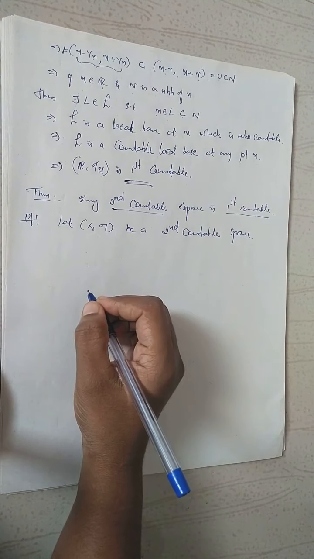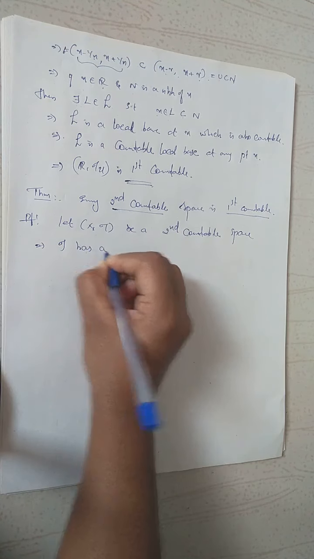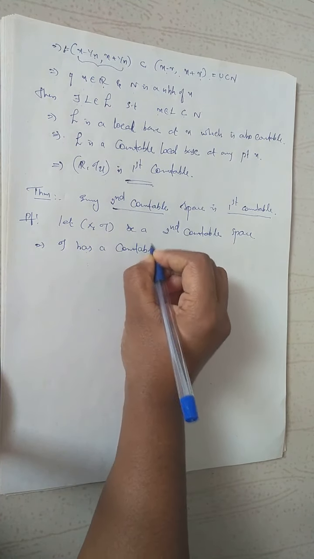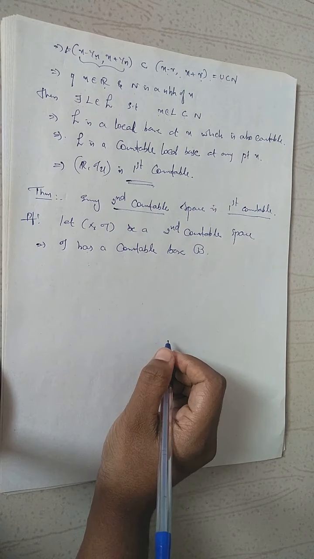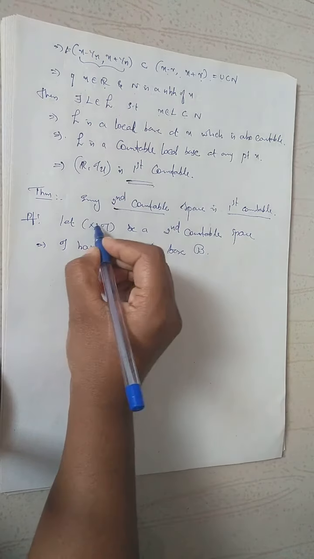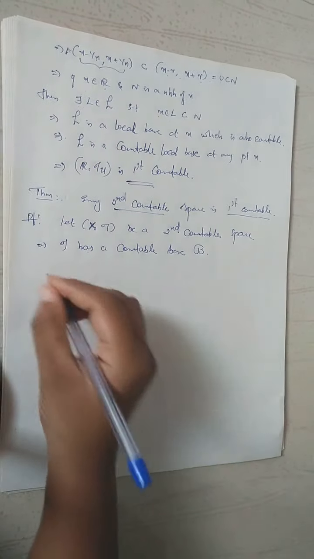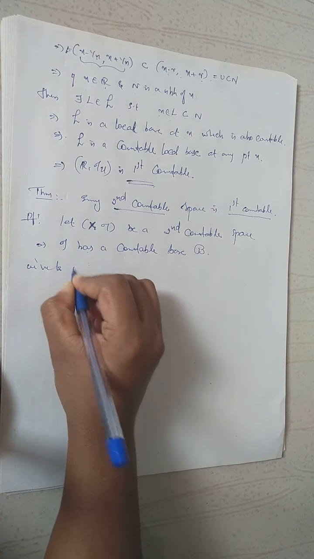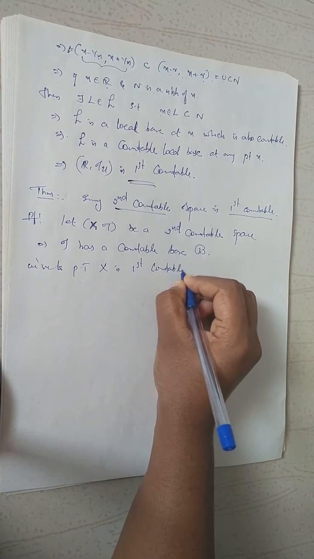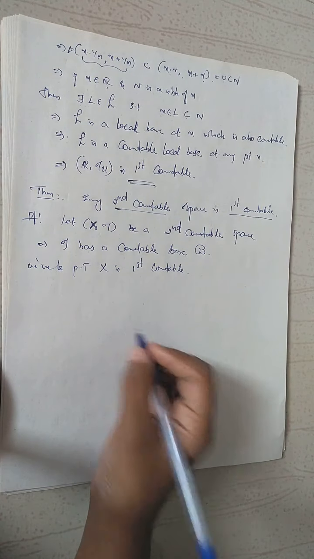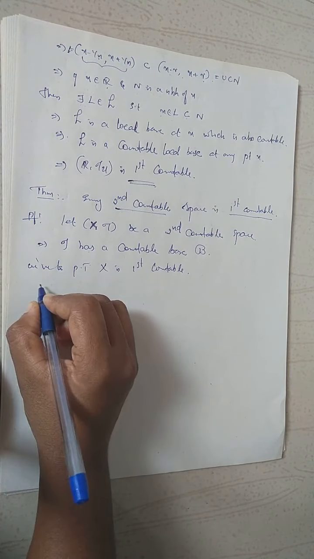Then by definition it has a countable base, which implies tau has a countable base script B. Now I want to prove that our space X is first countable, meaning first countable at each of its points.